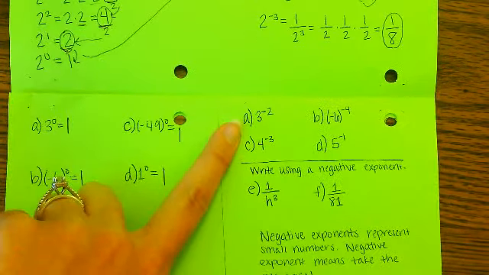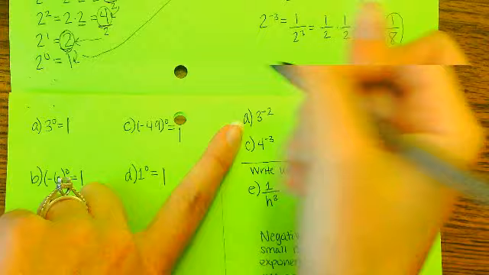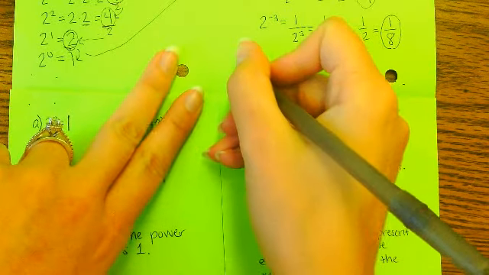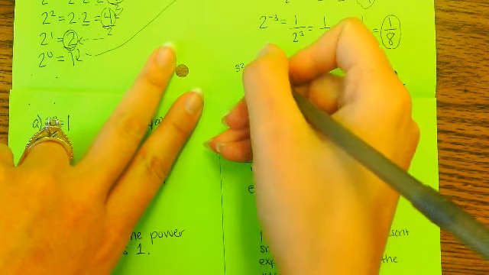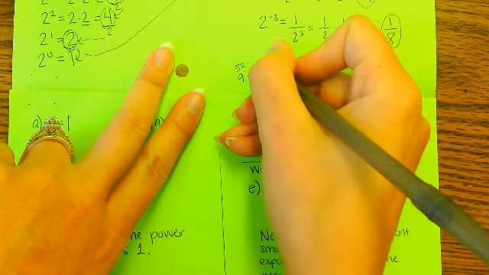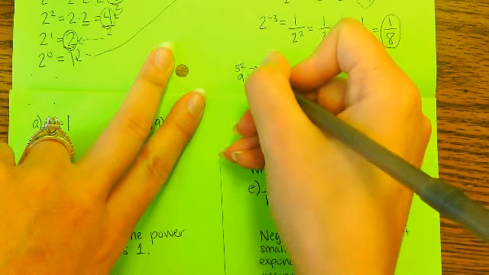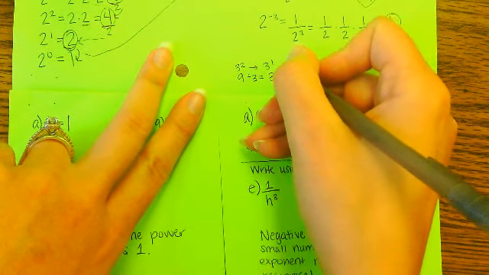Let's look at example A right here. We've got 3 to the negative second power. Well, let's think about 3 squared. We know 3 squared is the same thing as 9. And then if I went down to 3 to the first, I would get rid of one of my 3's by dividing by 3.